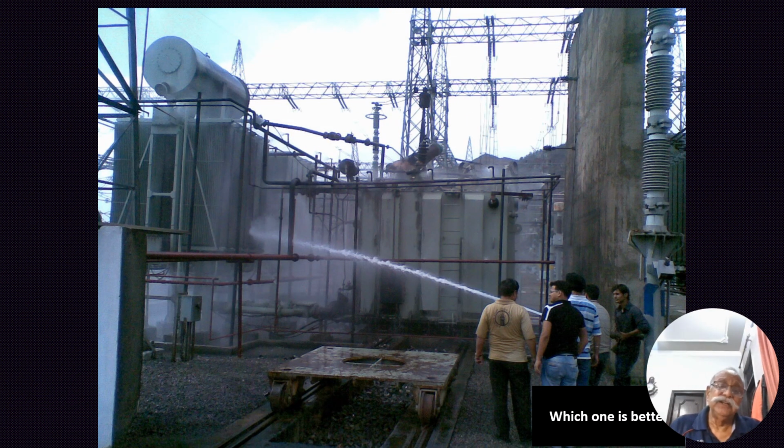Now, there are numerous examples which I have already stated. The only thing is that we have to take a timely decision. Otherwise, as per the picture shown here, which one is better? Either we face the failure of equipment, and the extent of damage that can happen is very explanatory from this photograph itself, or we take advance precautions to save it.